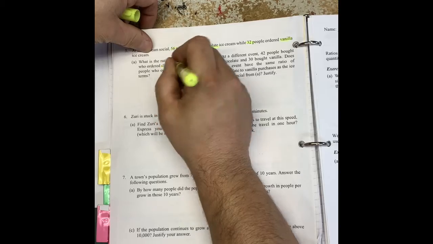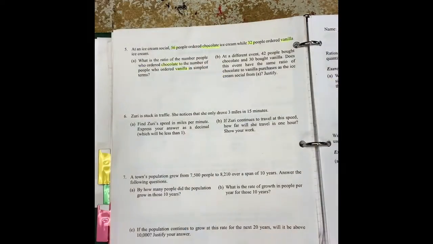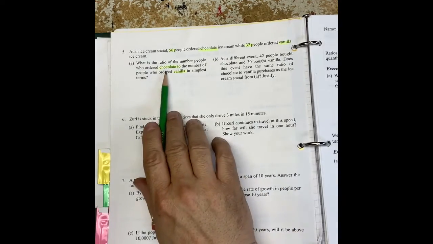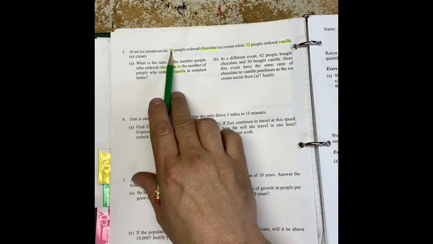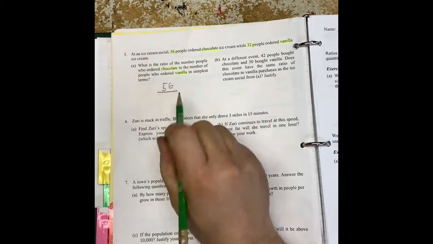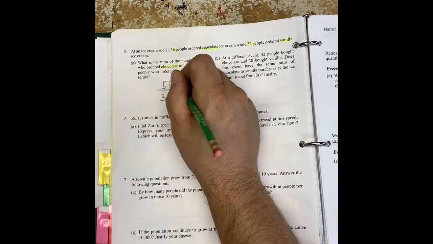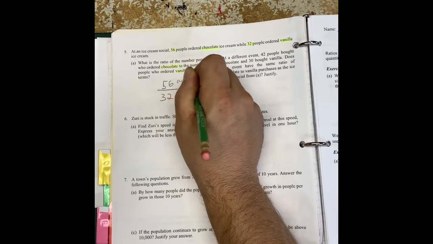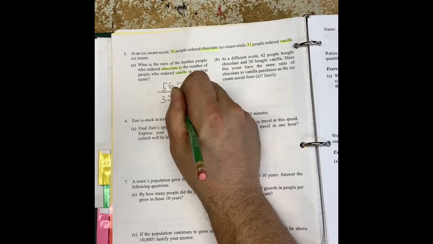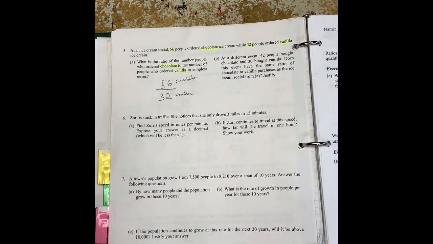They first talk about chocolate, then vanilla. If they switch that around, you would have to switch the numbers around so that they follow the same order. So we know chocolate is which number? 56, right? So 56 comes first. That's chocolate to 32, which is vanilla. So 56 chocolate to 32 vanilla.